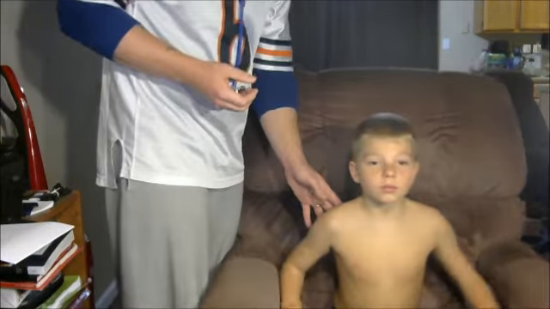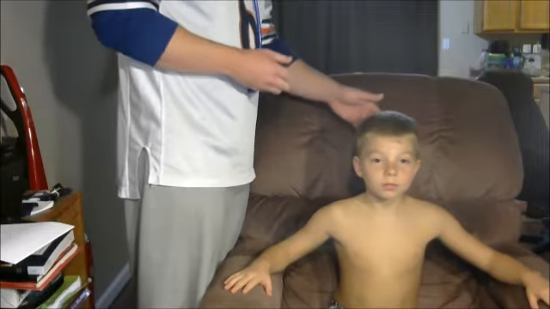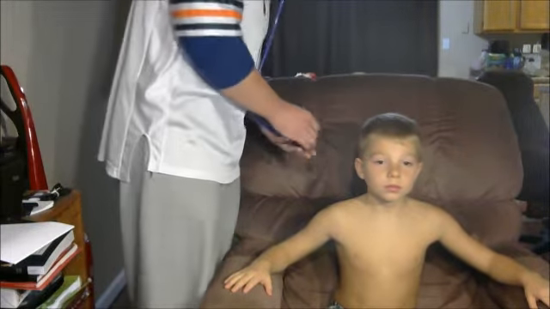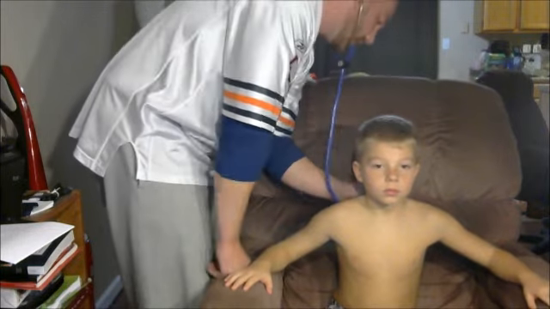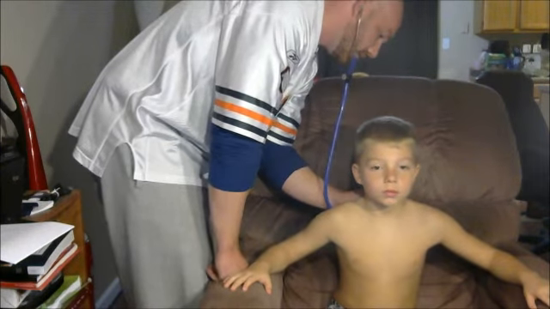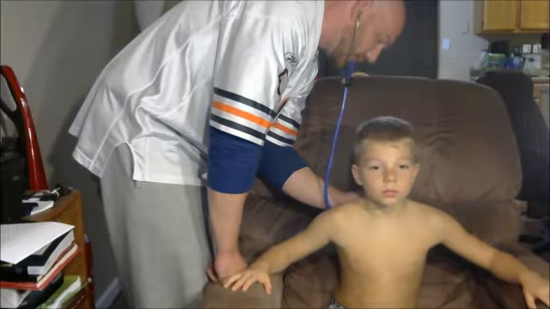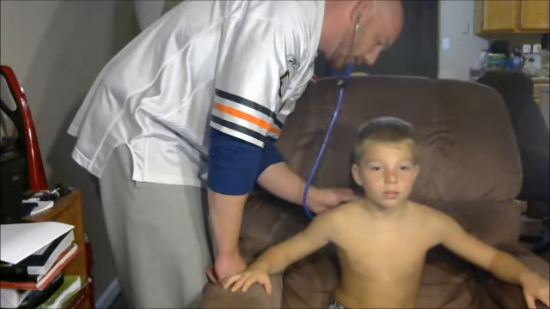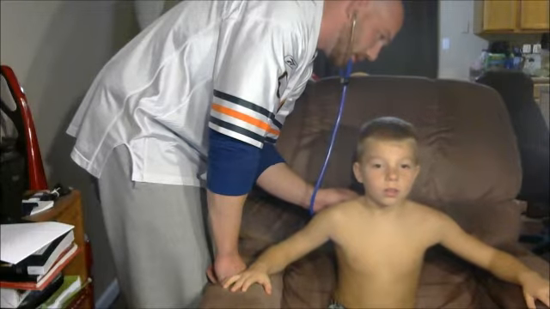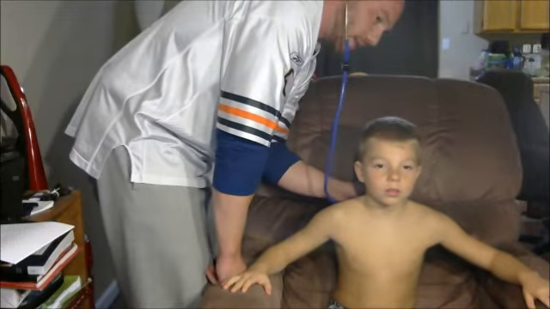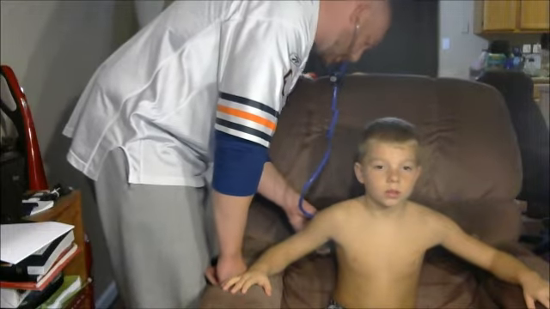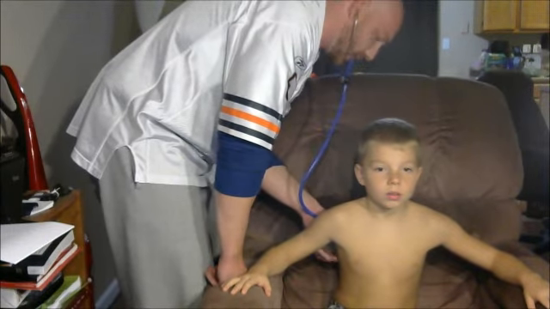I'm going to listen to his lung sounds. It is easiest to assess the apex of the lungs from the dorsal side. Can you take a deep breath for me, Rowan? Deep breath. Apex of the lungs sound clear. Right side has the extra lobe. Take a deep breath.